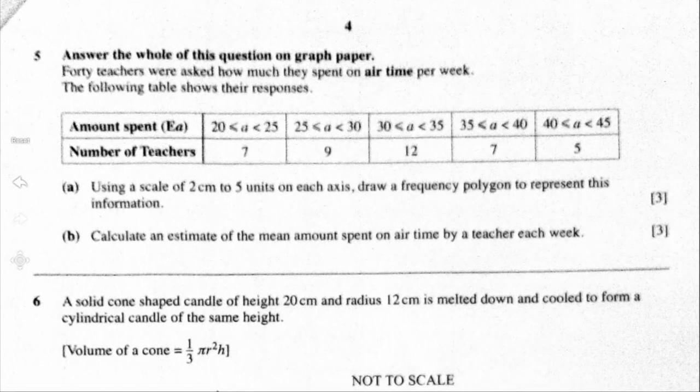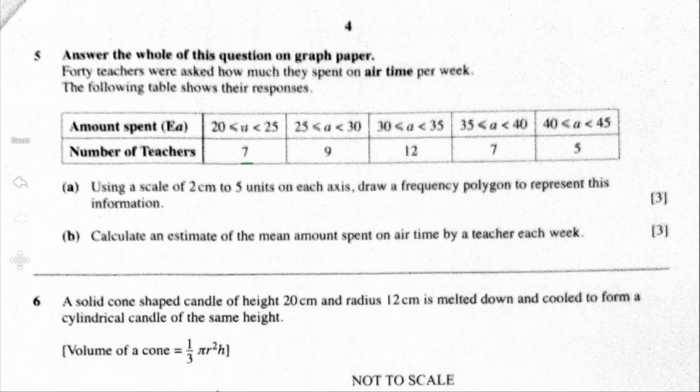Normally students confuse a frequency polygon with a cumulative frequency curve. Here we are required to draw a frequency polygon, not a cumulative frequency curve. Meaning that we are going to use that variable versus the frequency, which is the number of teachers. How do we get our ordered pairs? We use the mid values of each group.